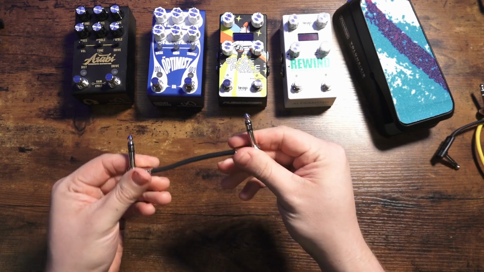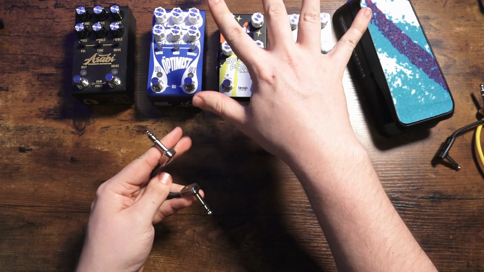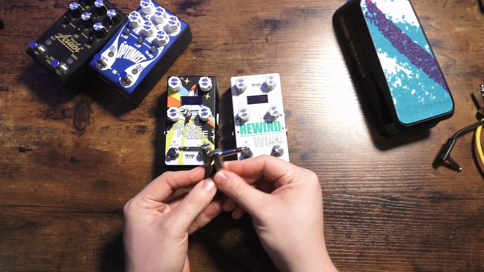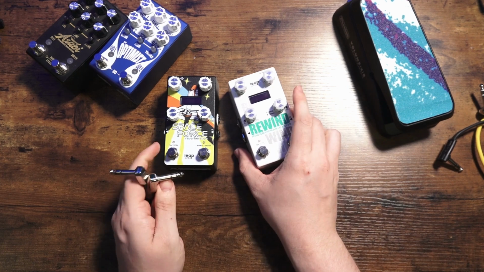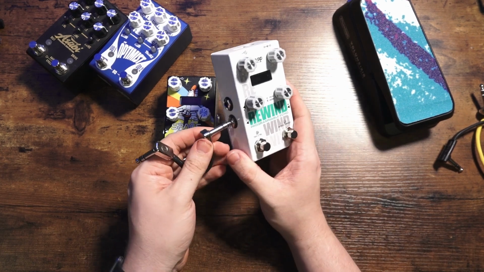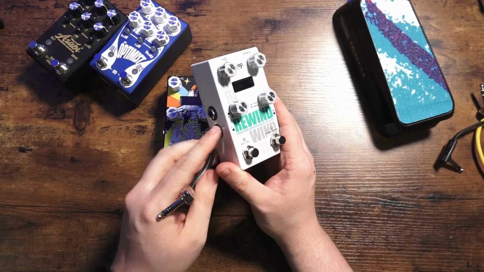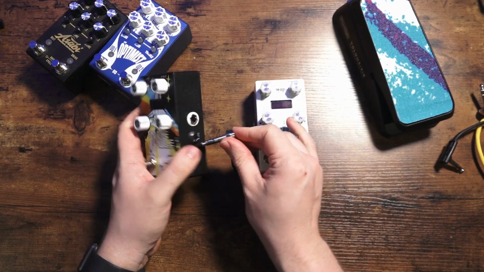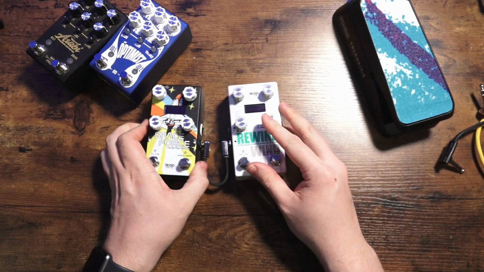I have this little short 3-inch cable because this will be the one that is actually going to go in between my Space Force and Rewind. Since on the Rewind and the Space Force, you can actually do a TRS output of the left channel, and it will now be full stereo going into the stereo input of your next pedal.